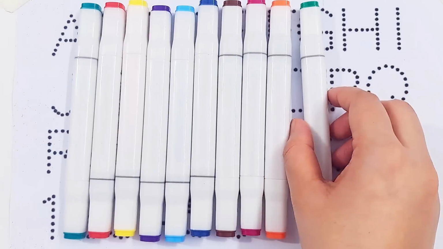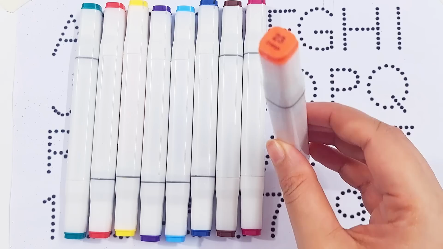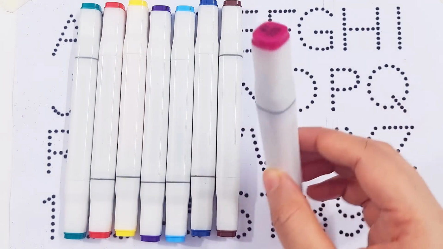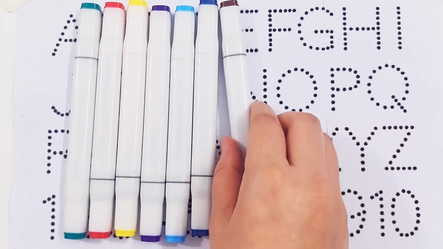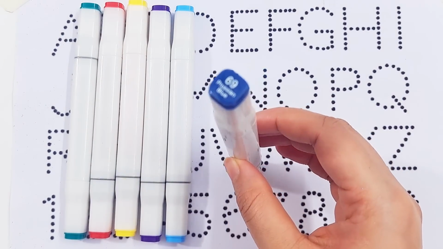Let's learn some colors name. Green color, orange color, purple color, brown color, dark blue color.